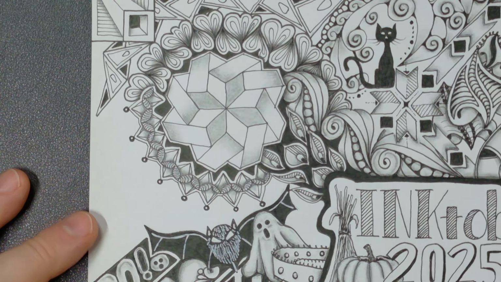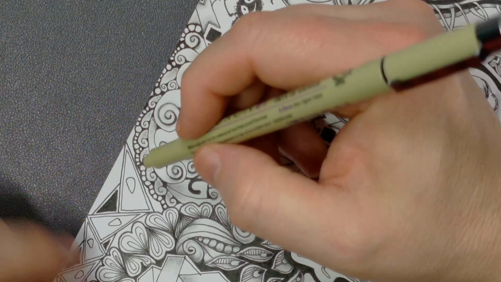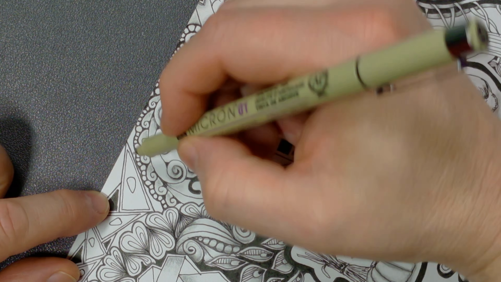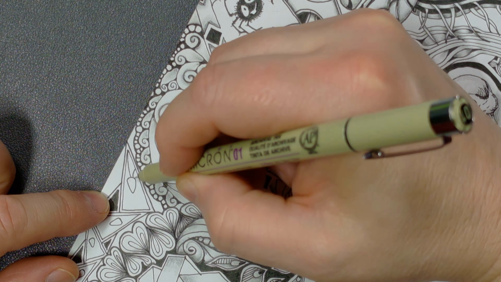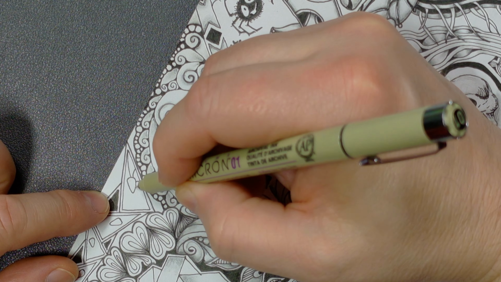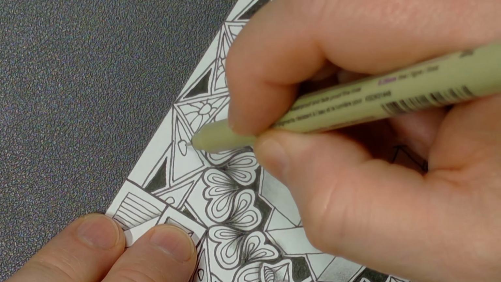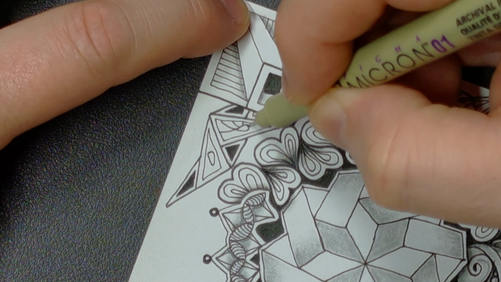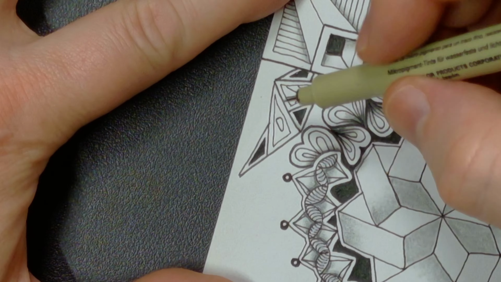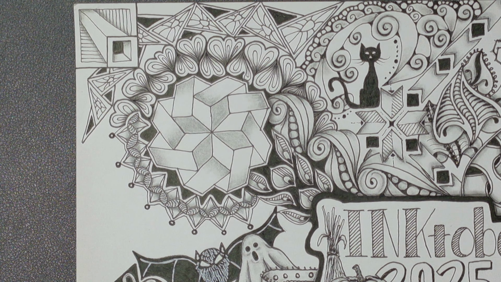All right, now that I've got all of those in place, the next step for my embellishment is to draw some lines emanating from this central orb shape that have just a very subtle curve to them. So that is done. Now I get to move to the shading.